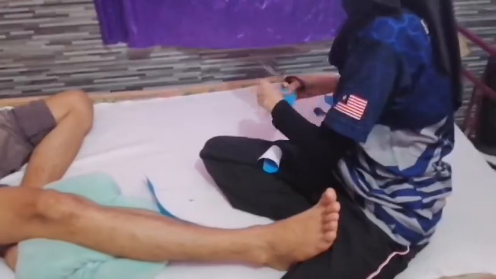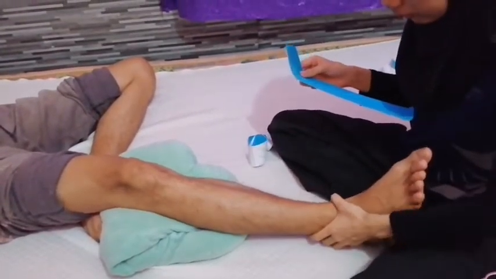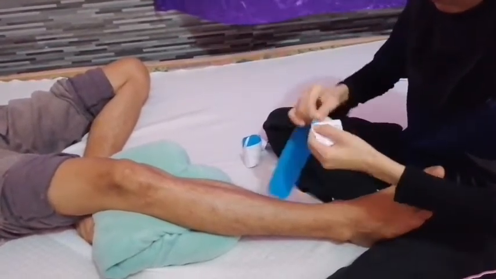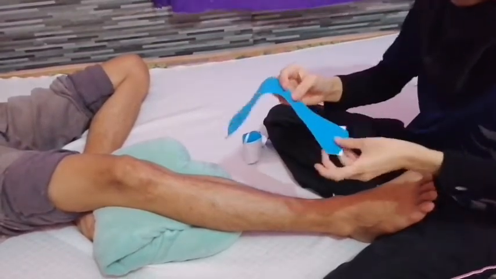Pause. Then ankle naik in position. Ada lagi relax. Buat neutral. Straight and ankle point. Ni letak kat distal leg ni.